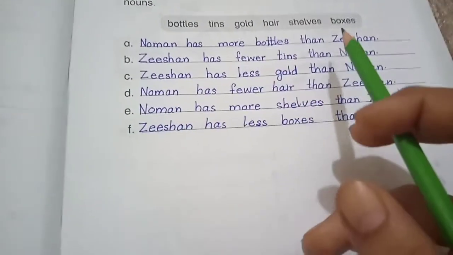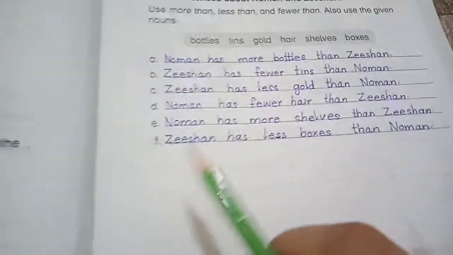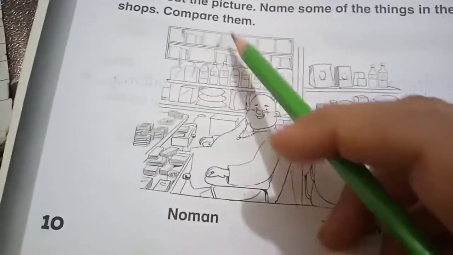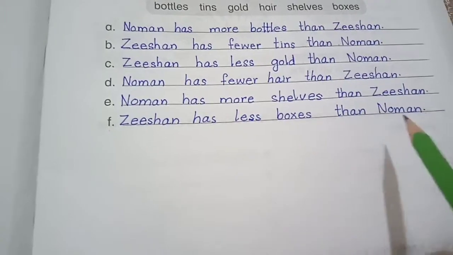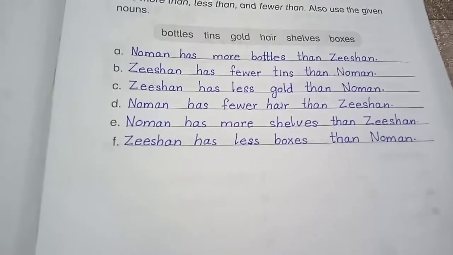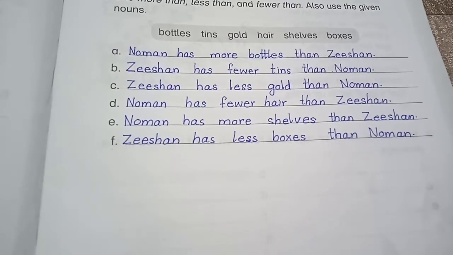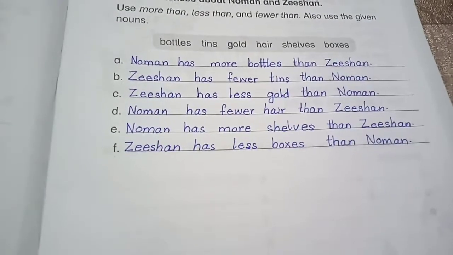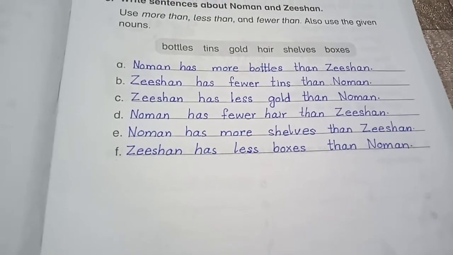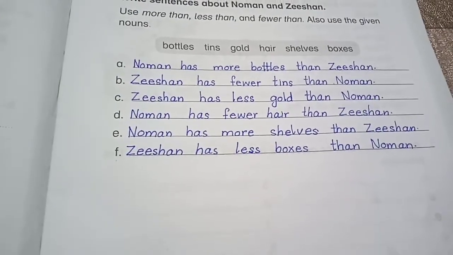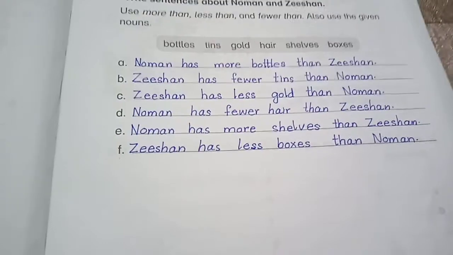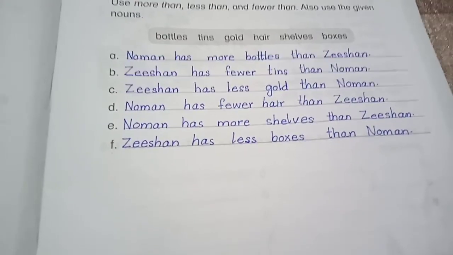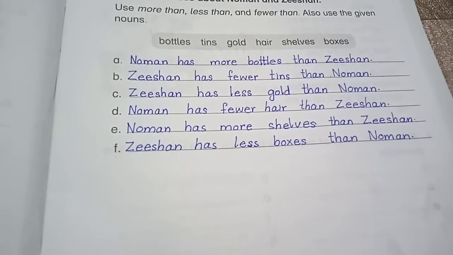The next word is boxes. You know that Noman has more boxes whereas Zishan has fewer boxes. So you will write the sentence Zishan has fewer boxes than Noman. So students, you can also make these types of comparisons in your class with your friends and at your home with your brother or sister. You can compare your things which you possess, who has more things and who has fewer things, who has more notebooks, who has fewer notebooks. Same is the case with toys. You can compare your things and make sentences of your own.